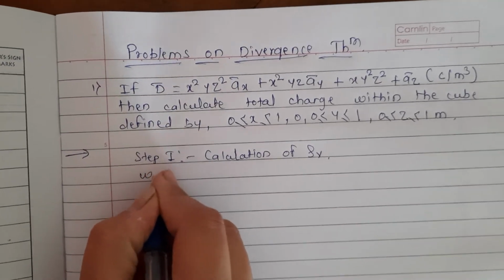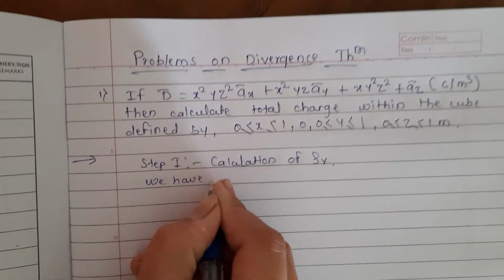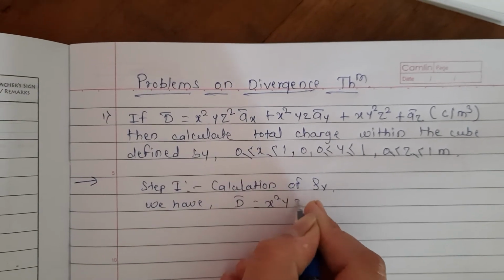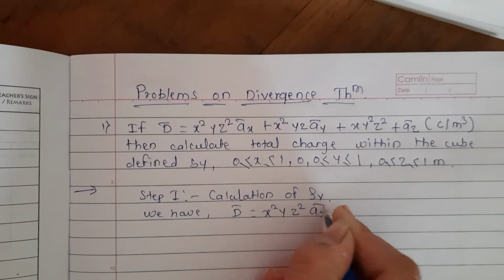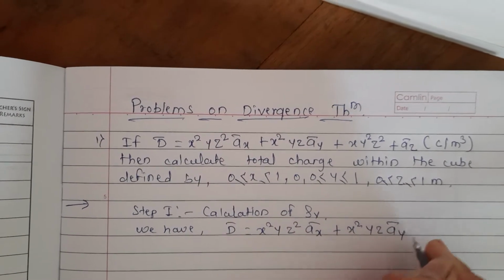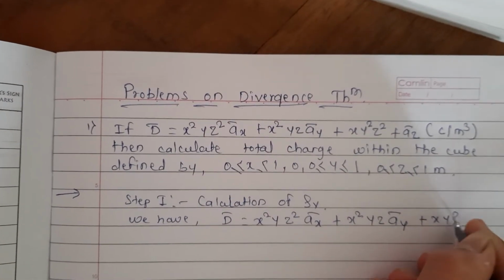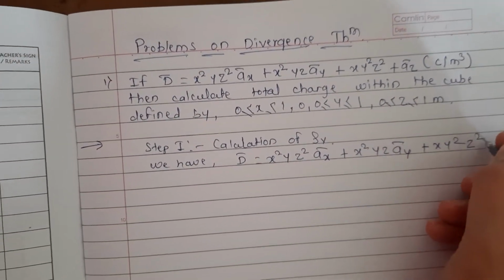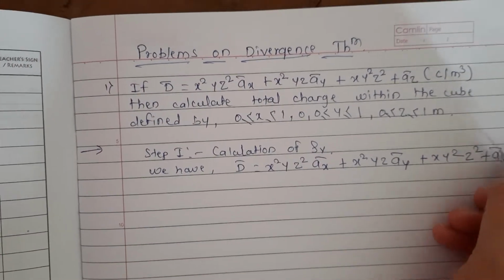So we have D bar is equal to x square yz square ax bar plus x square yz ay bar plus xy square z square az bar.